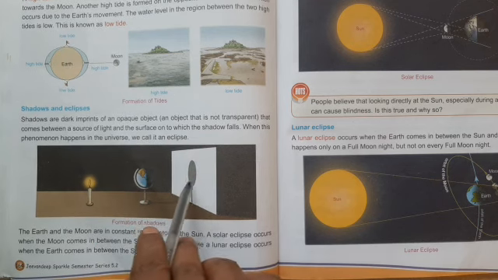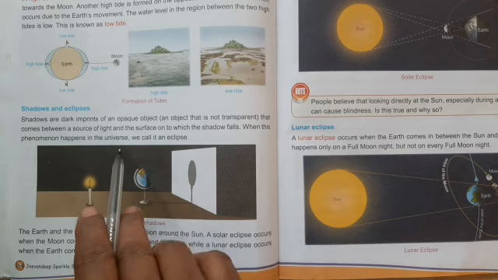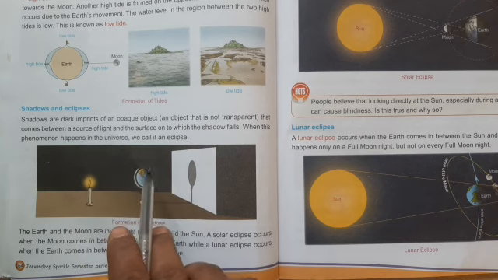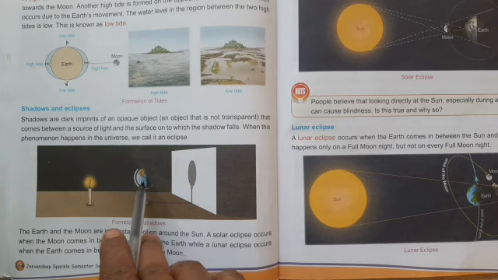When this phenomenon happens in the universe, we can call it an eclipse. Understood, my kids?